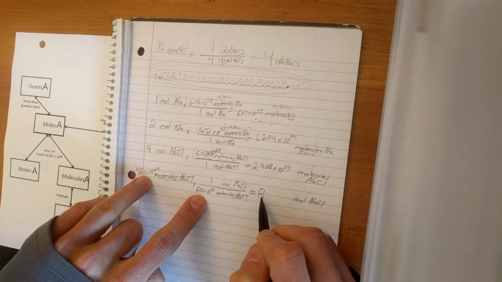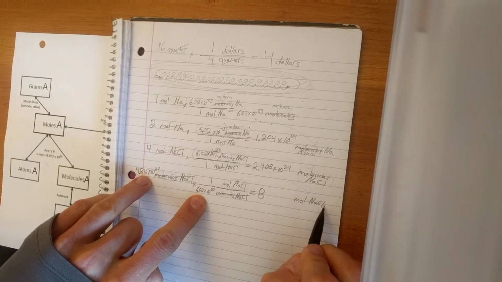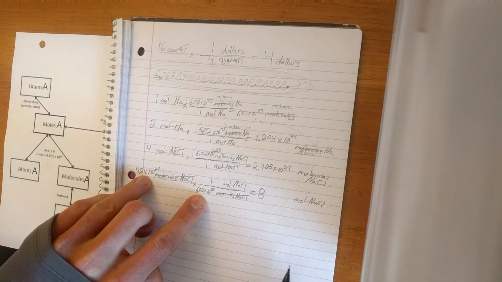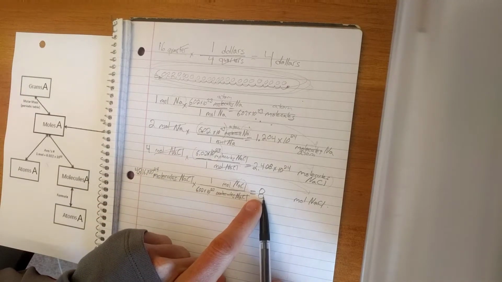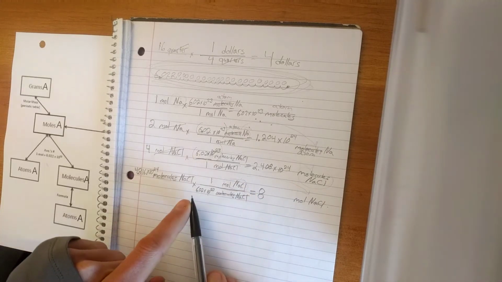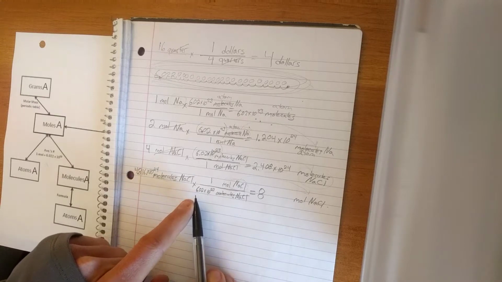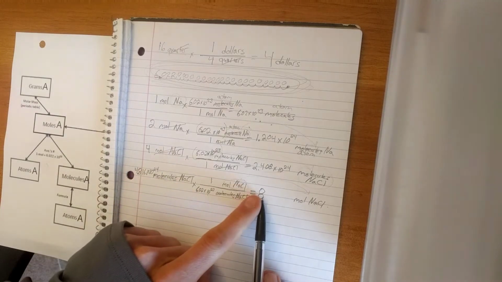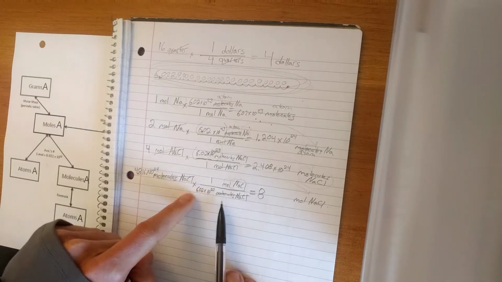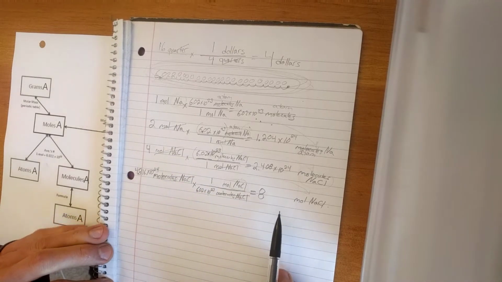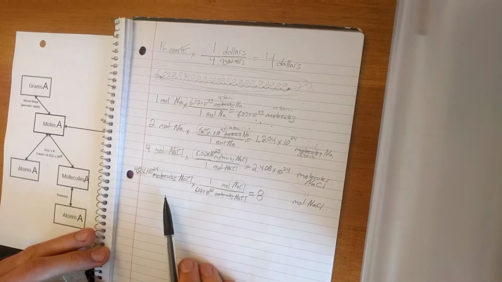8 moles of NaCl. Times 6 is 48. Yep. 8 times 6, 48. 8 times 2, 16. Move the decimal. Yeah. Sorry, my brain works funny with math.